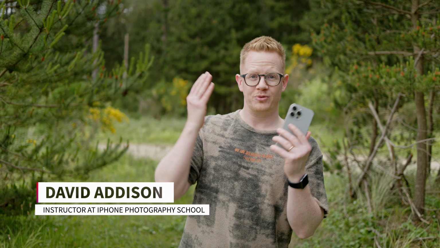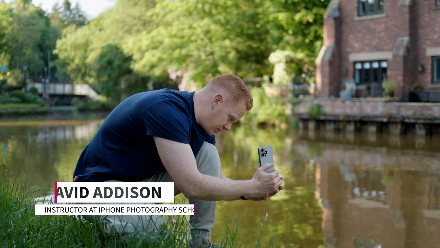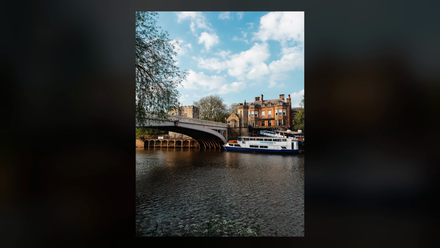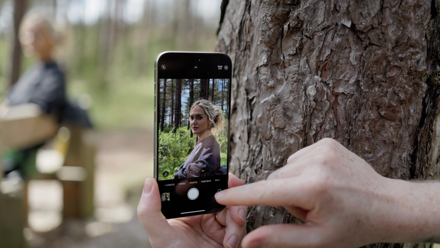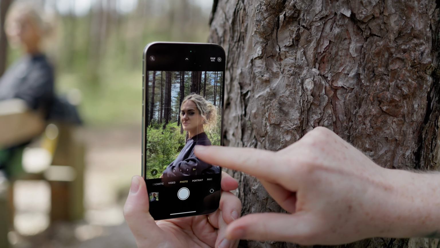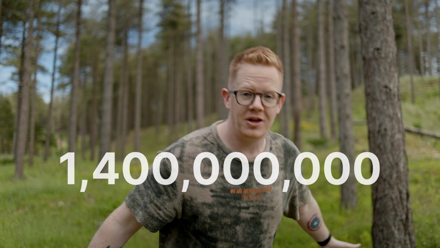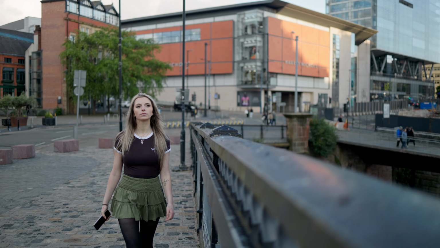The iPhone has a brilliant native camera app. It is full of great features and really easy to use, but it might surprise you to learn that even though Apple itself makes the native camera app, the app doesn't take full advantage of what the iPhone's camera system can do. This is because there are an estimated 1.4 billion iPhone users in the world, and the majority of them aren't photographers, and most don't want to learn photography.